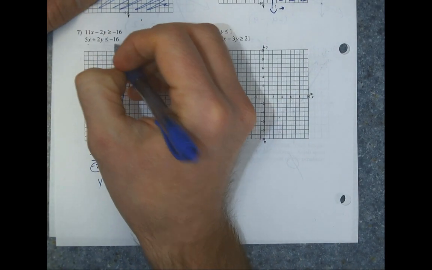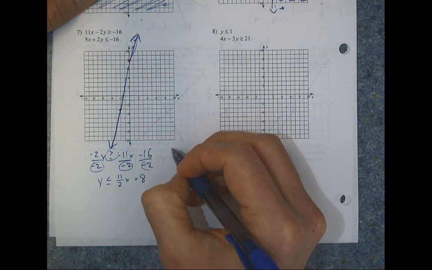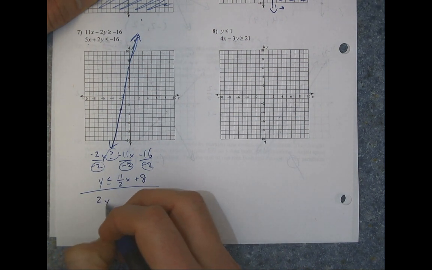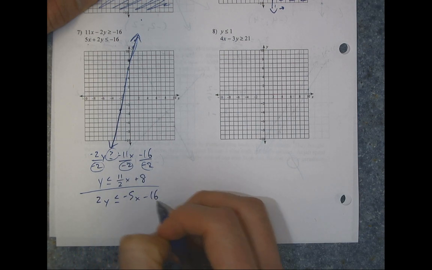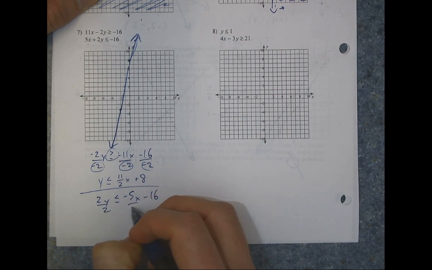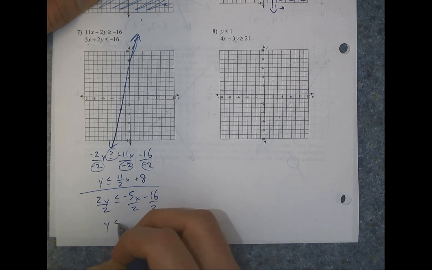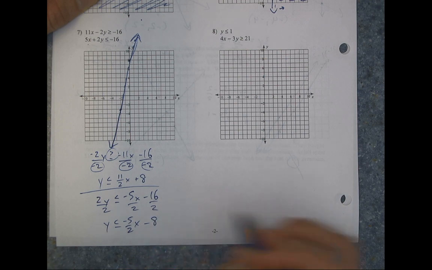This one we're going to minus 5x on both sides. So we have 2y less than or equal to, now it's negative 5x minus 16 on the right. We're going to divide by 2. We're dividing by a positive, so there is no flip. It stays less than negative 5 over 2x minus 8.